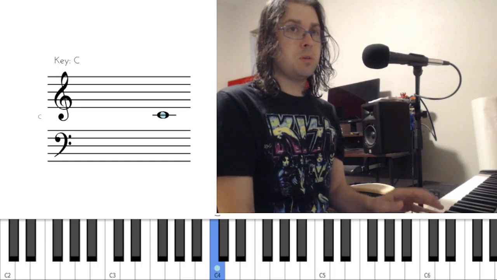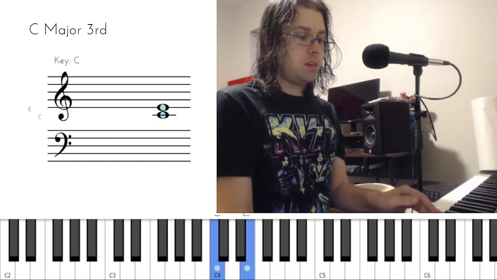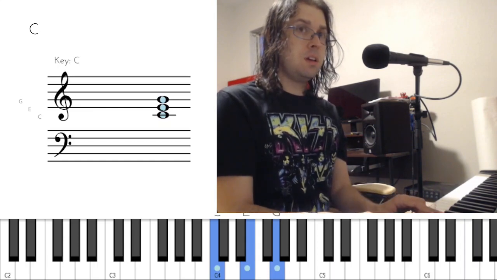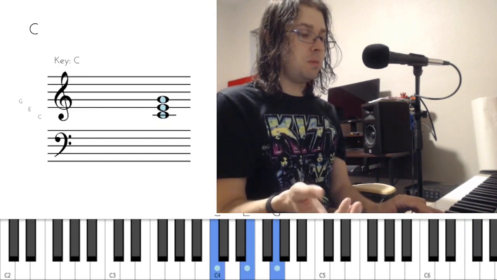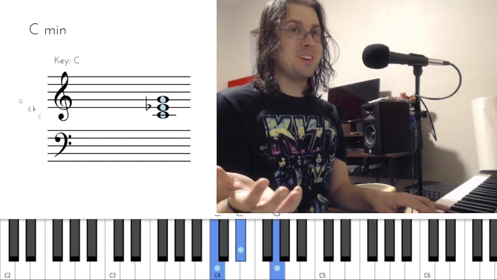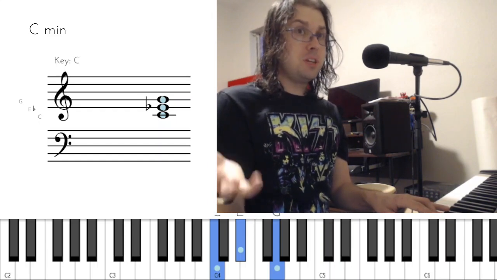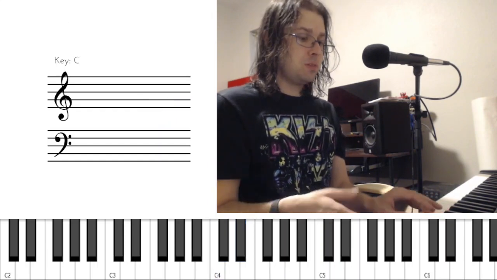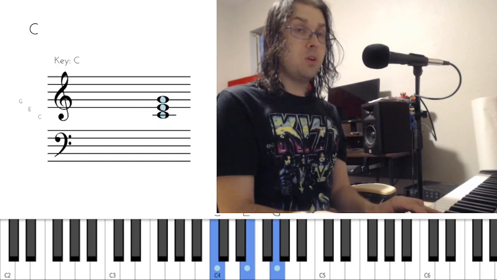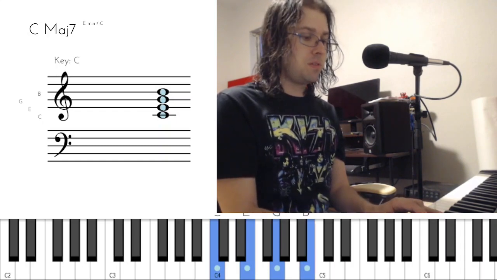Then we go up to our 3rd, E in this case, and our 5th, G. This is a triad, usually major, or if this is an E flat, it'd be minor. But we're focusing on chords built off of extensions of C major in this next part, so we'll go back to C major. Now when we go up a 3rd again, we get a 7th for C major 7.